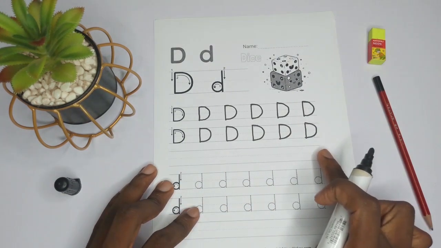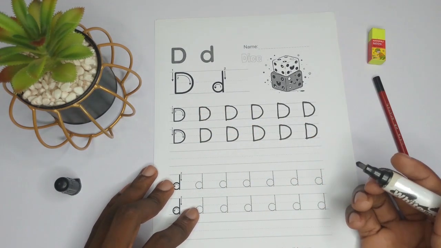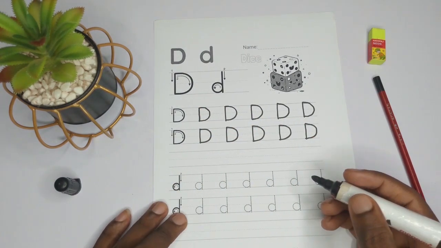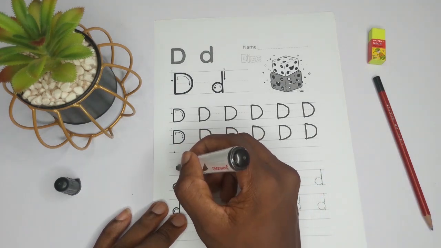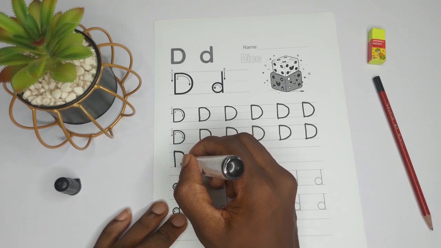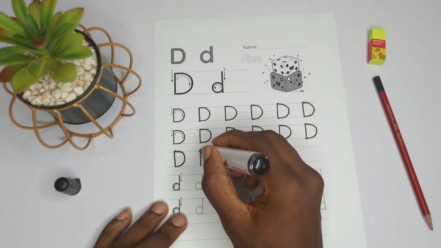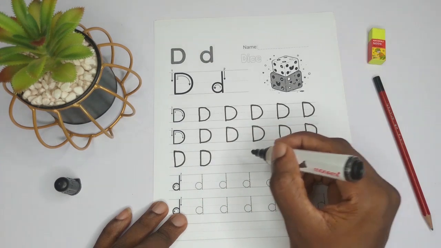Now this empty line, we want to practice ourselves without the guidelines to see if we can write the capital D. So between this and this, we draw a straight line and then we curve it a little, capital D. So do it like this, capital D.